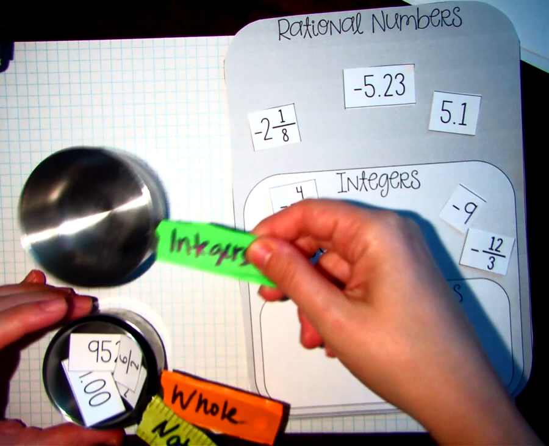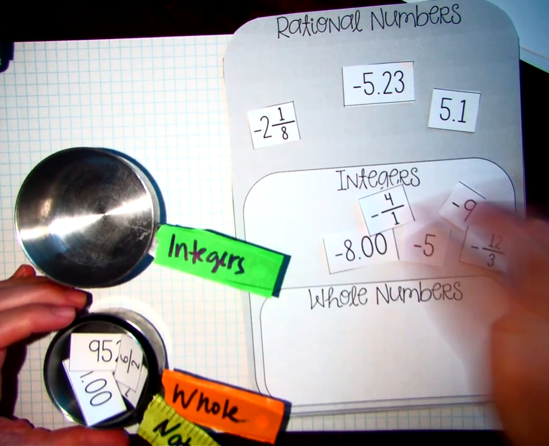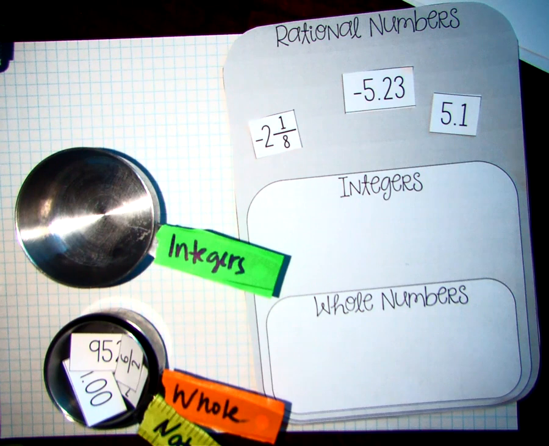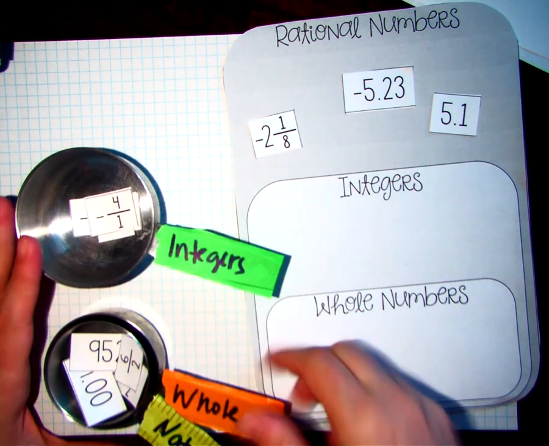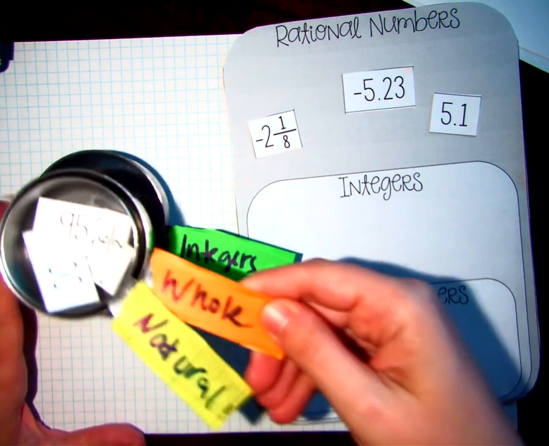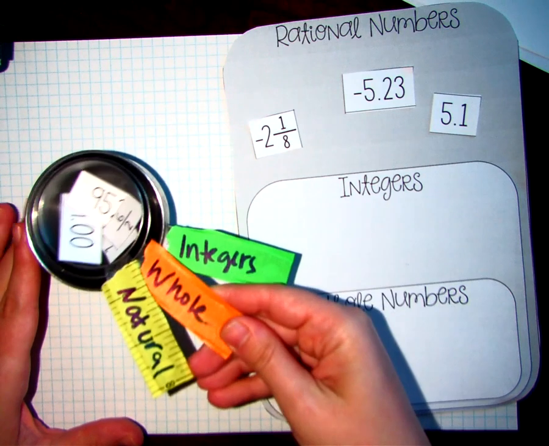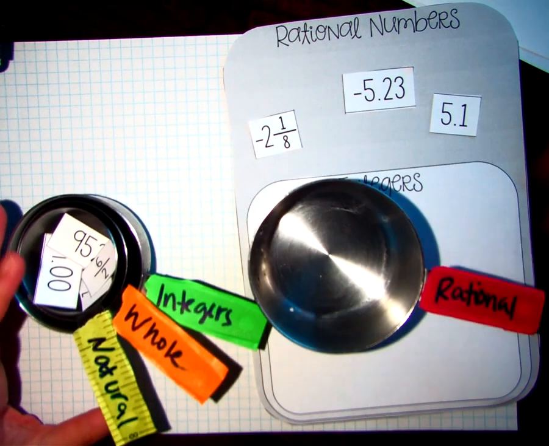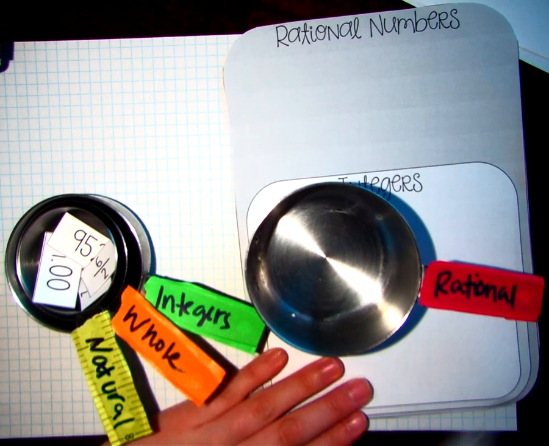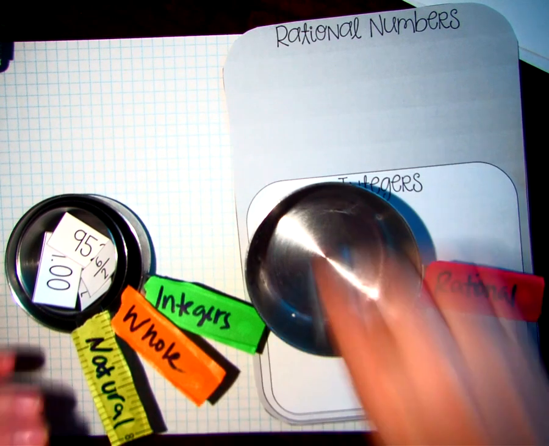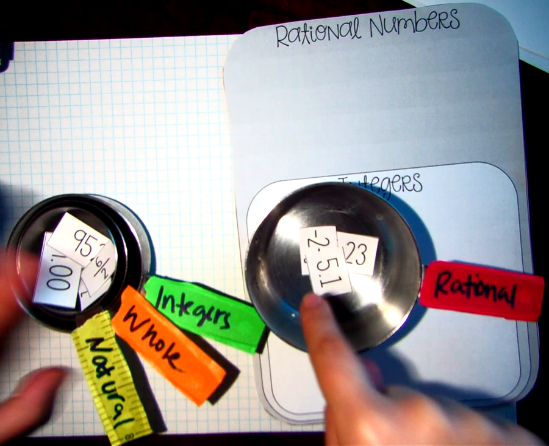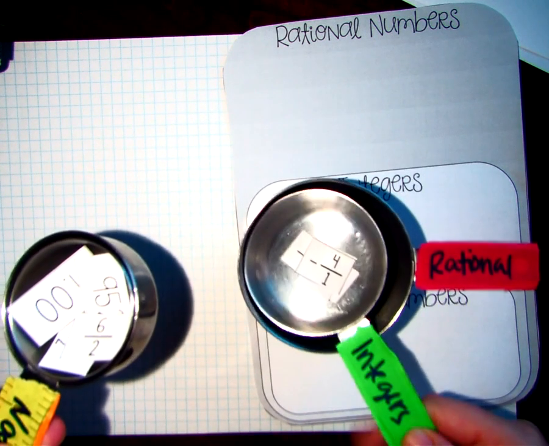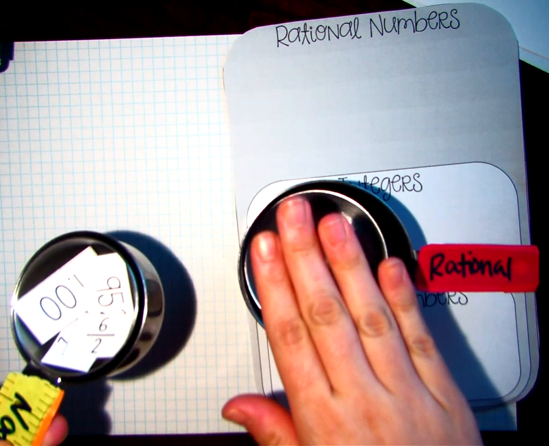And then I'm going to go to my integer group. And I'm going to grab my integers. And those go in my next biggest cup. And now my whole number cup and my natural cups fit inside my integer cup. And then my last biggest cup, which is the biggest group of numbers, are my rational. So those are only rational. Now if I just put my integer, those are integers and rationals.